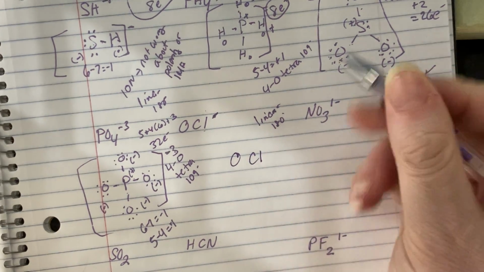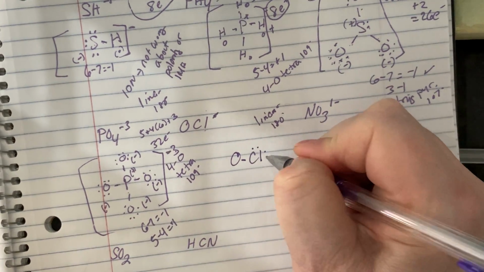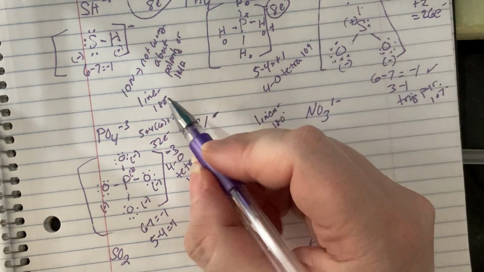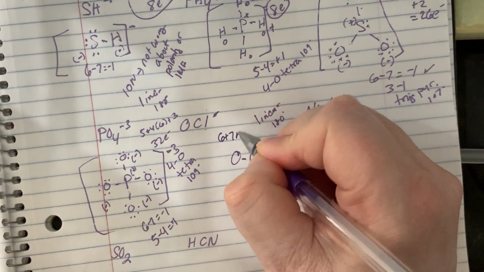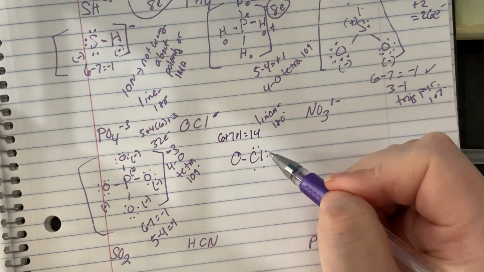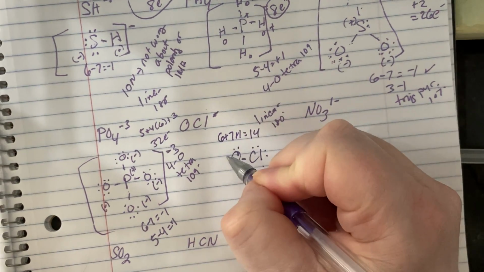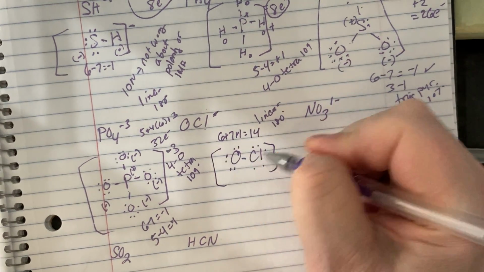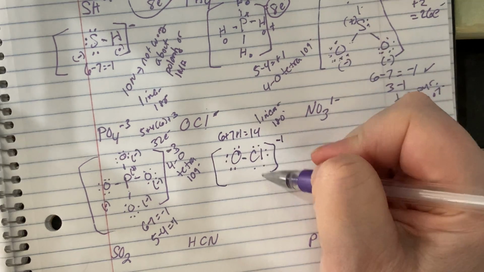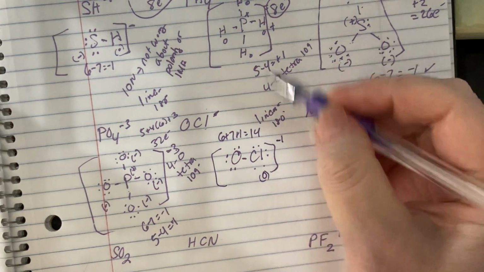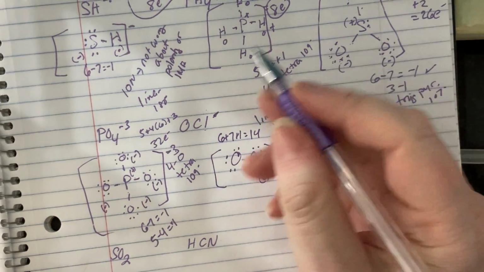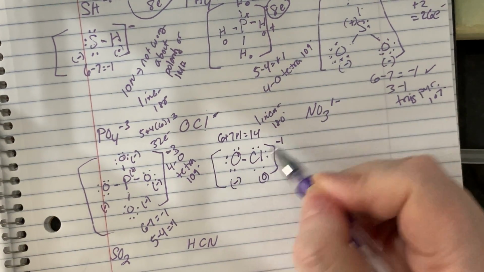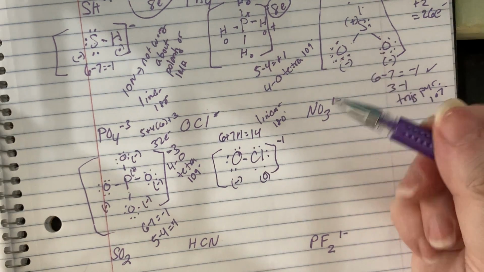Oxygen bonding with chlorine, single bond, fill out the chlorine, 7 valence electrons. How many total am I supposed to have? 6 plus 7 plus 1, 14. 2, 4, 6, 8, 9, 10, 11, 12, 13, 14. Brackets and charge. Chlorine's neutral, okay, because he's supposed to have 7 and he has 7. Oxygen has 1 more to make that octet. Overall charge is -1. That makes sense.